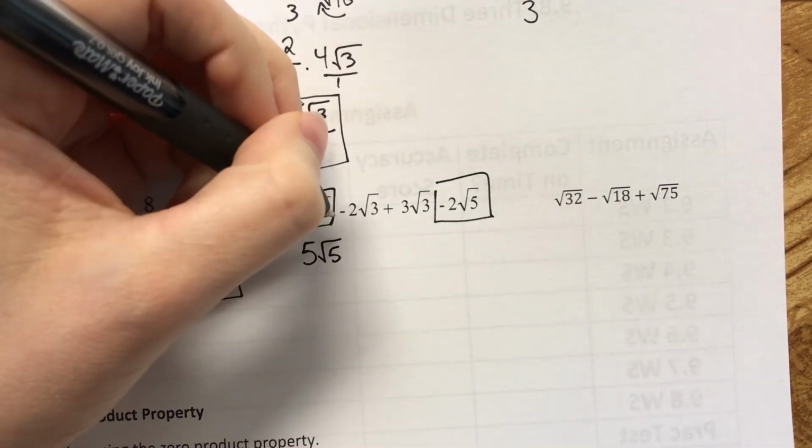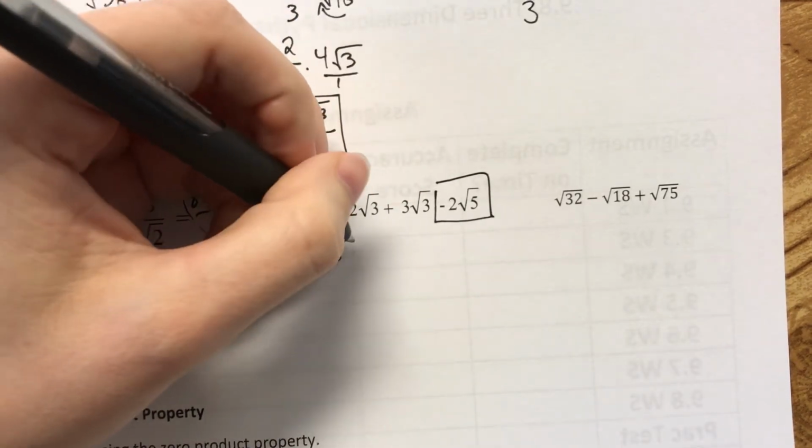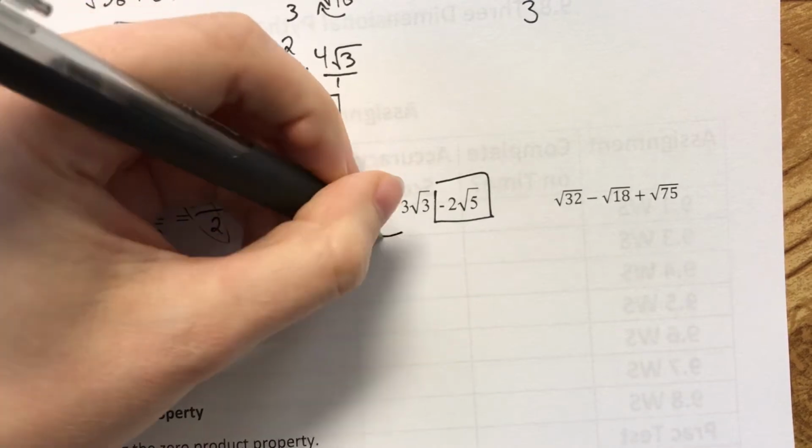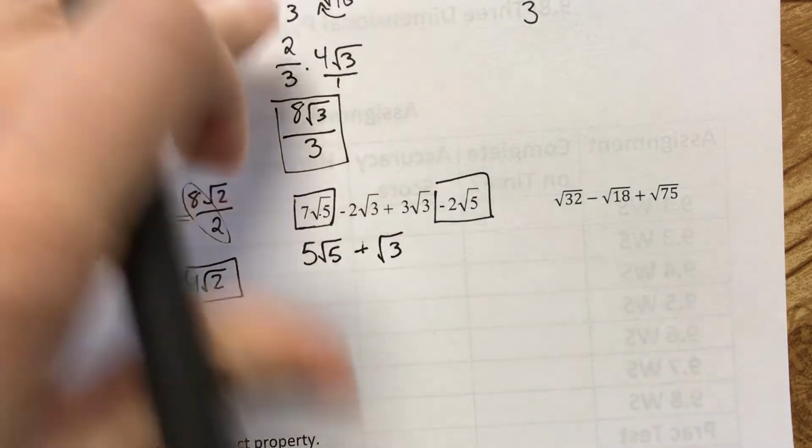And then I have negative 2 root 3 plus 3 root 3. So negative 2 plus 3, it gives me positive 1. So I've got plus root 3 or plus 1 root 3 there. So 5 root 5 plus root 3 would be the simplest way to write that.